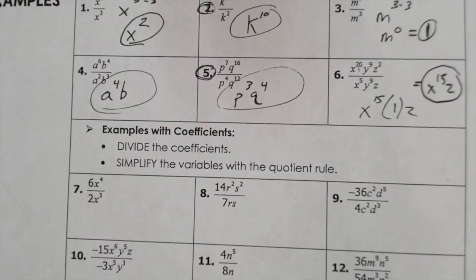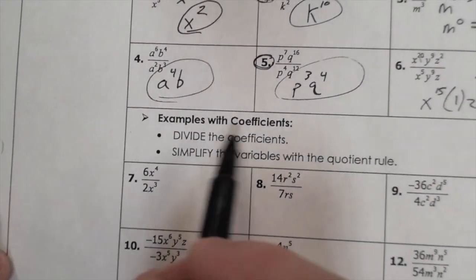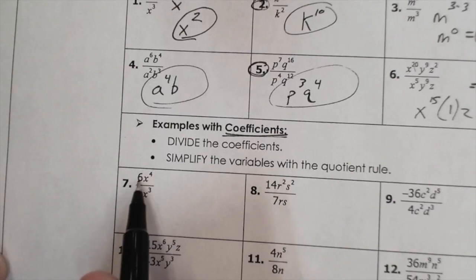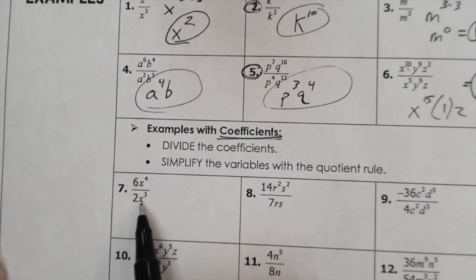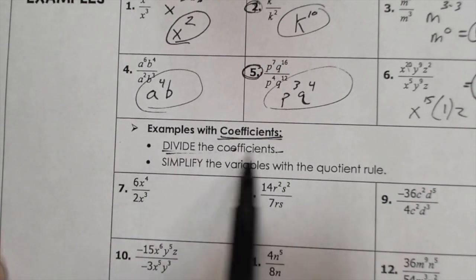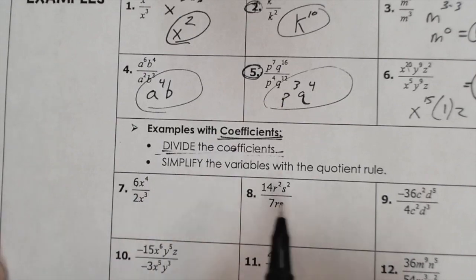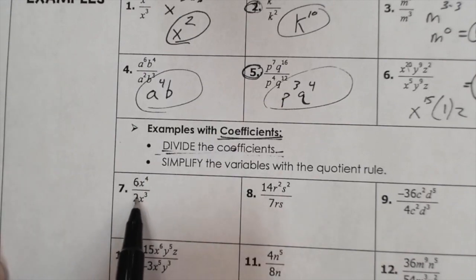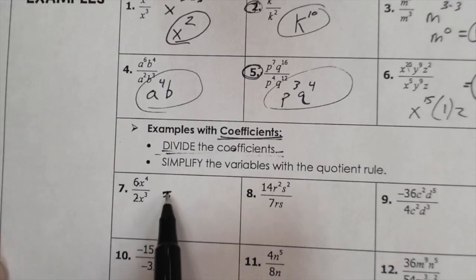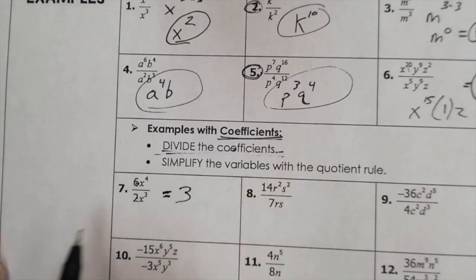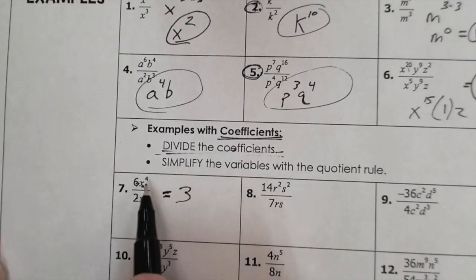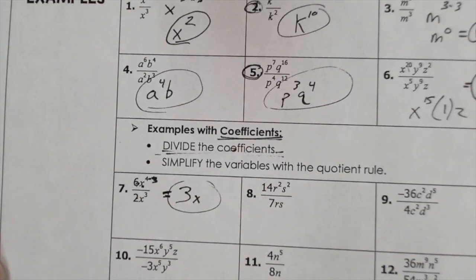Moving on down. Okay, we've got some examples with coefficients. Coefficients are these numbers with the variables. We don't have any up here, but we do right here. We have a 6 and a 2 in front of this one. So it tells us to divide the coefficients. You know how I always say, do the numbers first? That's what we're doing. 6 divided by 2. And then write it. Don't try to think it in your head. Just write 6 divided by 2 is 3. Okay, we got that part done. And we move to our next one. x to the 4 over x to the 3 tells us to do x to the 4 minus 3. And that's going to leave us with 3x.